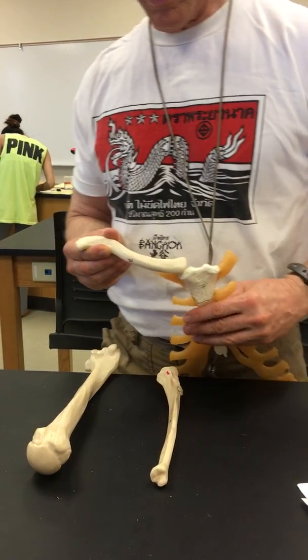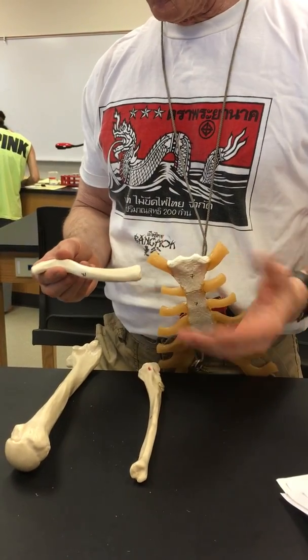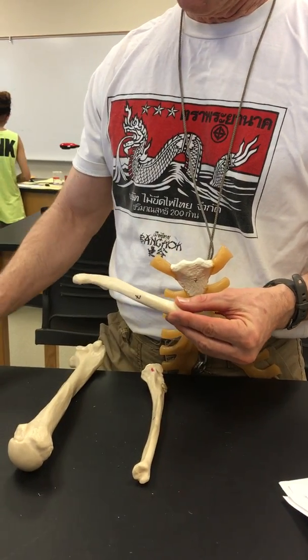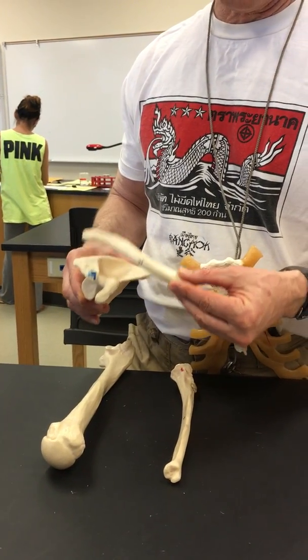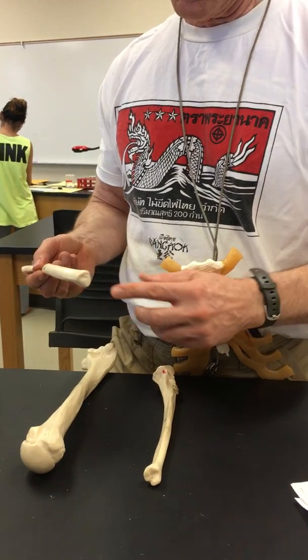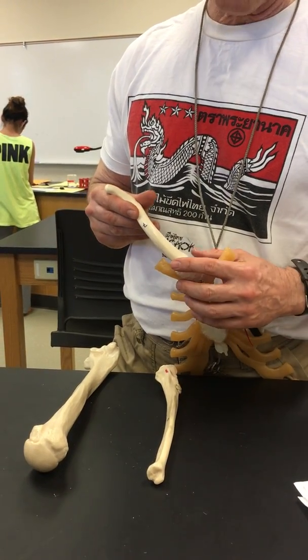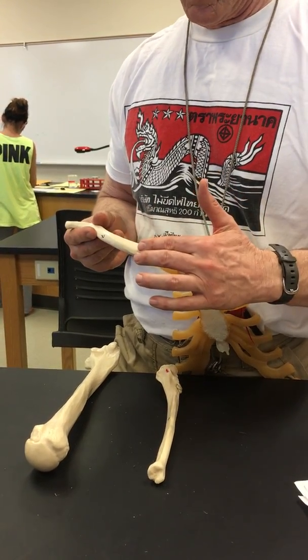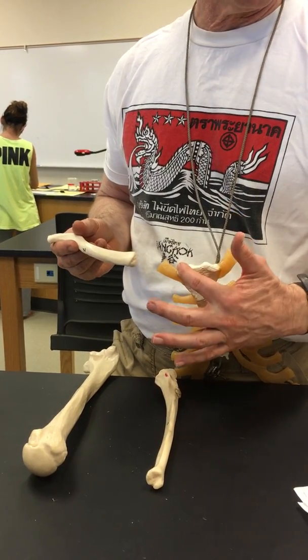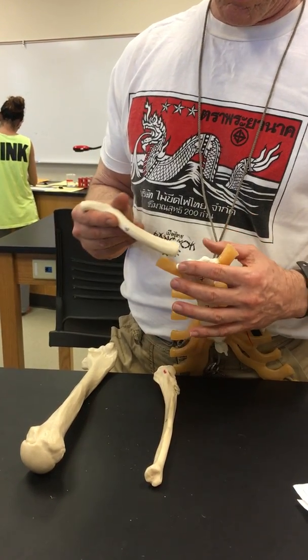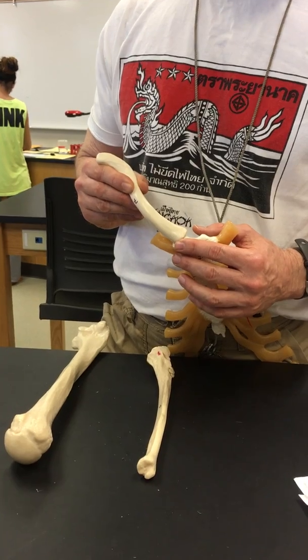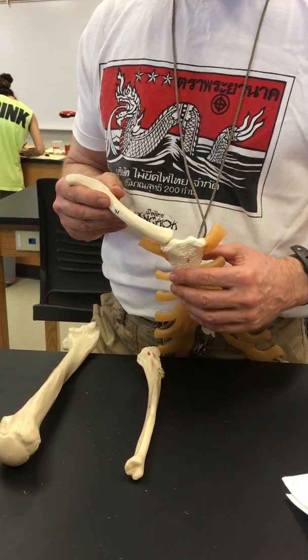So on a test, you could try memorizing all this, or you can just think that's flat, so is the acromion. So that must be the acromial end. This is blunt, fits with the sternum. So if this is a sternal end, this is a clavicular notch, because it articulates with the clavicle. So you start seeing patterns here.